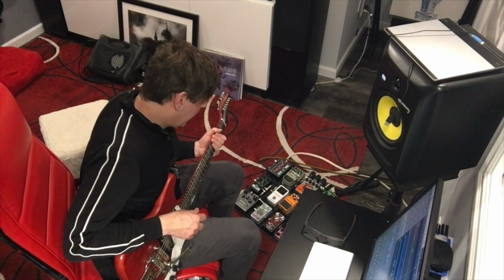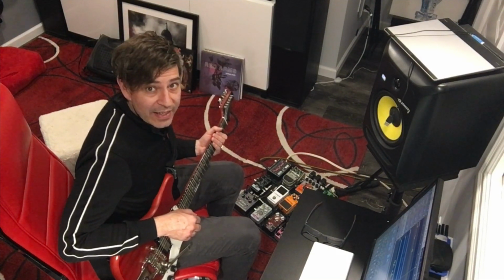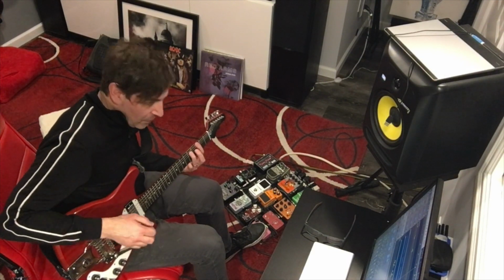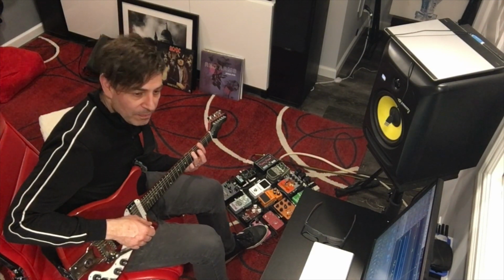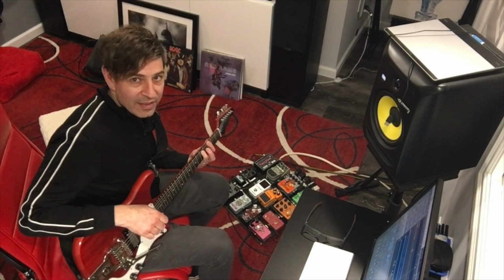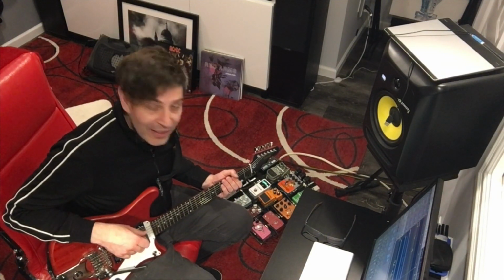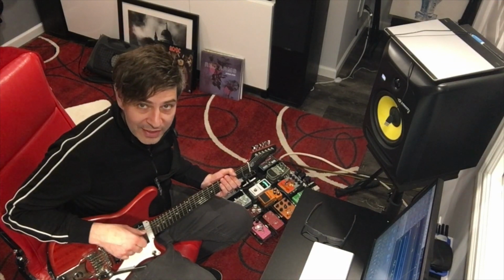And of course, to add the insanity, we've got the Merkin. And the Merkin just adds, we go from thick fuzz to absolute chaos. All right, so that's what I've been using for these tracks. So let's see what it sounds like.